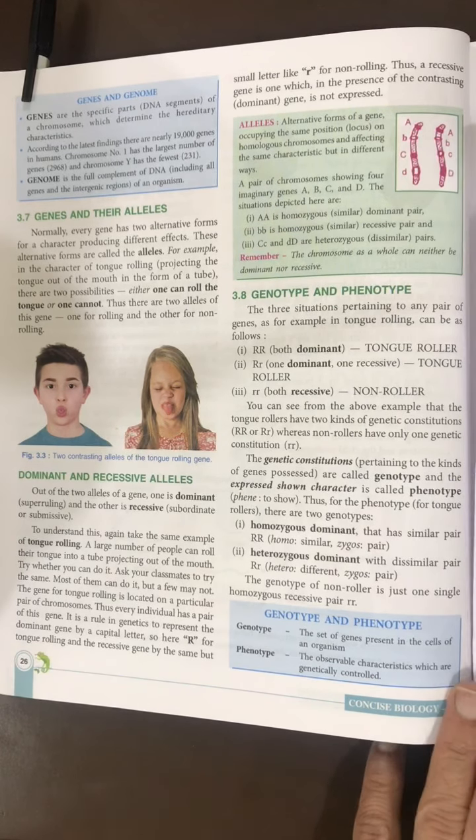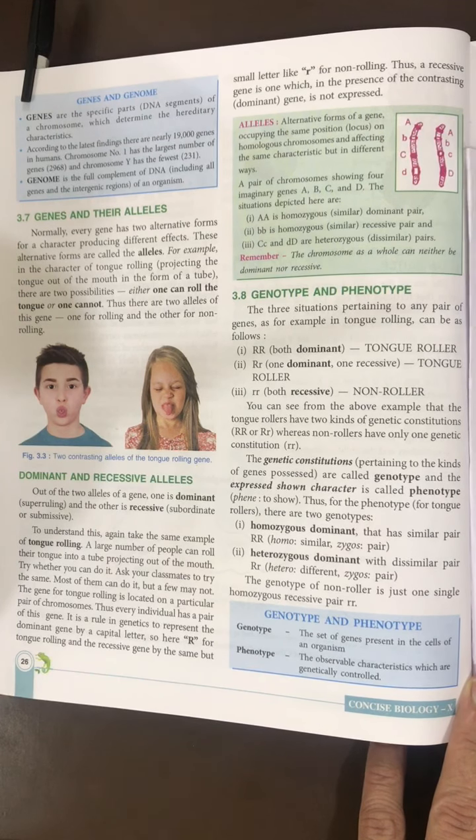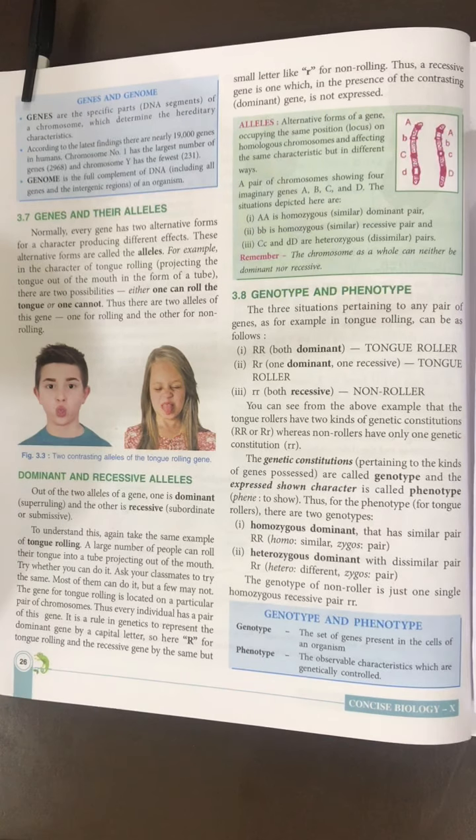Here we have a pair of chromosomes showing 4 imaginary genes, A, B, C and D. In the first one, on both the chromosomes, the gene present is capital A. That is a dominant pair, and because the two are similar, we call it homozygous dominant.